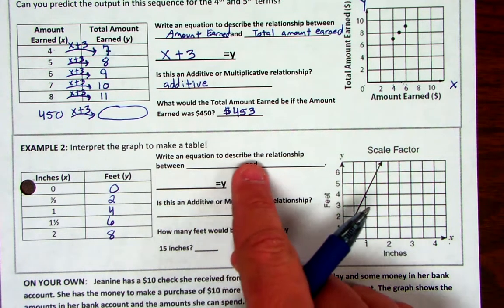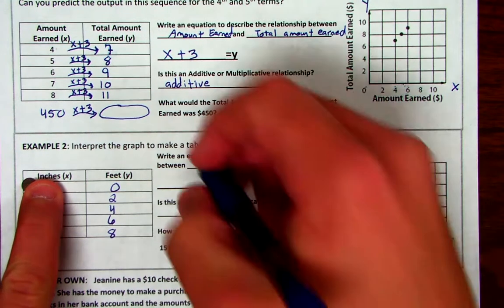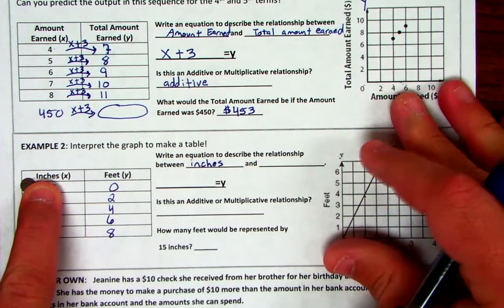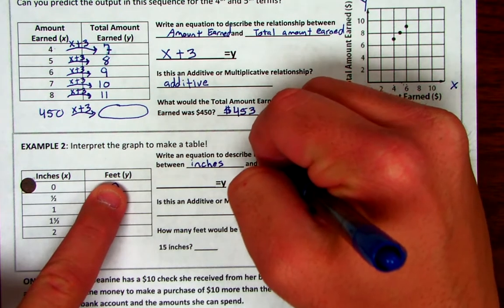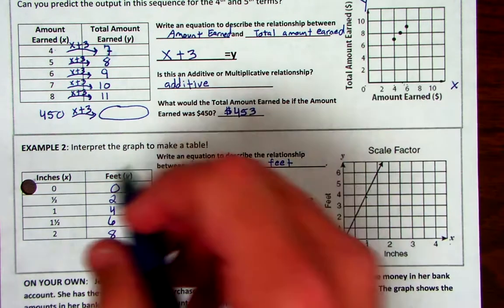Now it says write an equation to describe the relationship between inches and feet. Alright, let's see if we can do our equation. Ooh, this is a tough one.